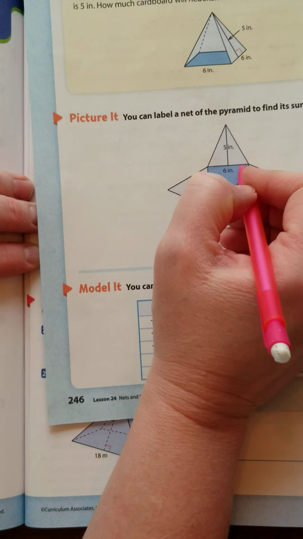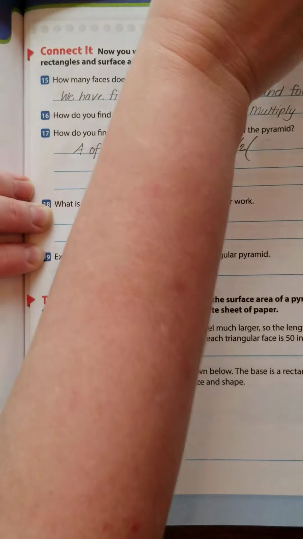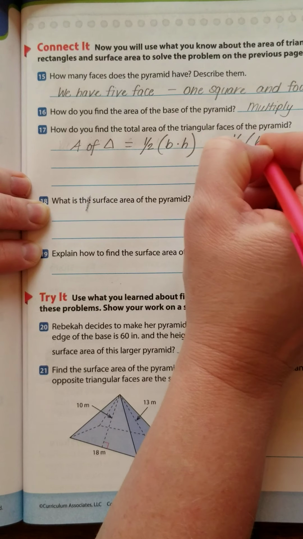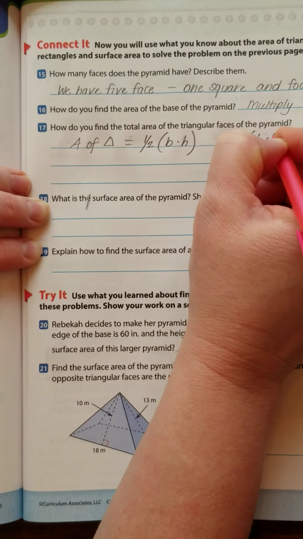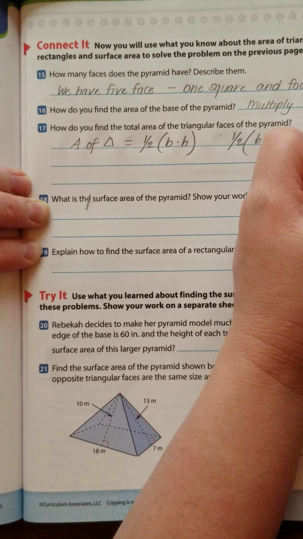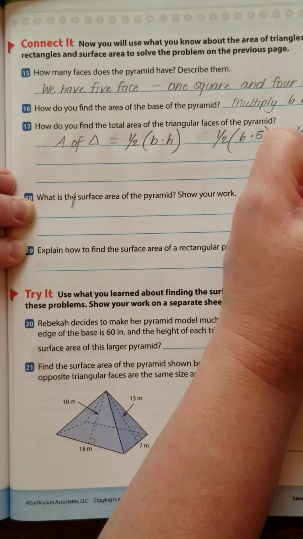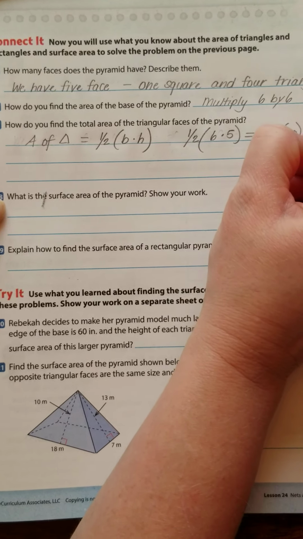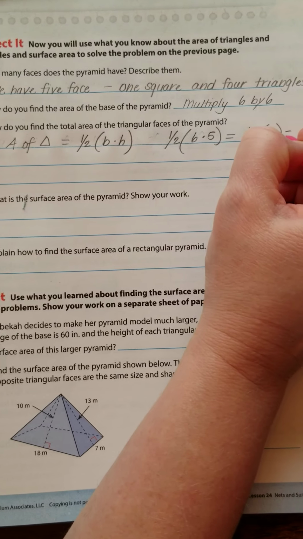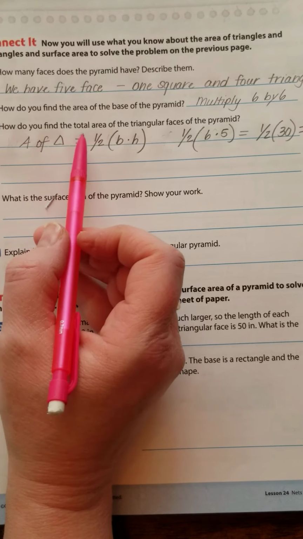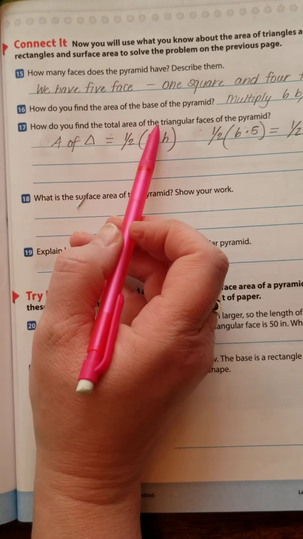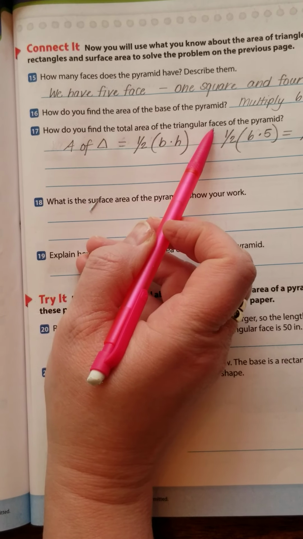So base is 6, height is 5. So we're going to do 1/2 times 6 times 5, which equals 1/2 times 30, which equals 15.